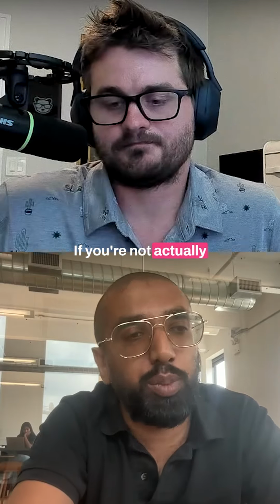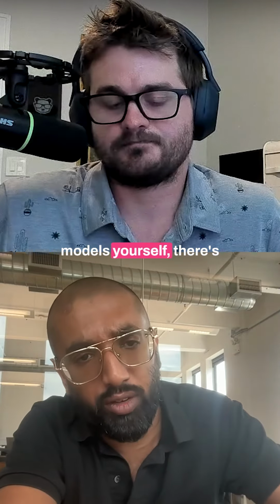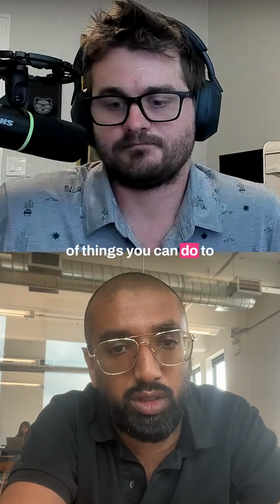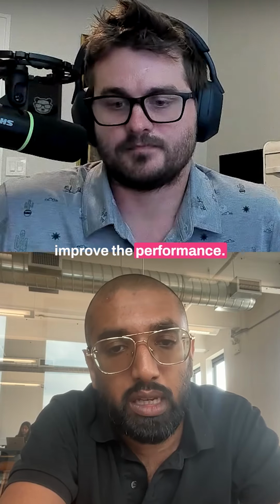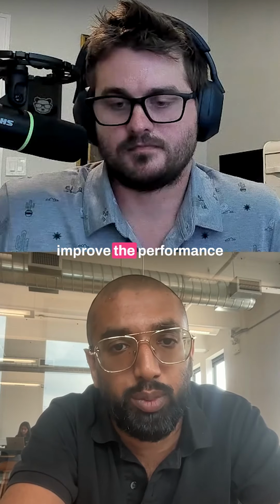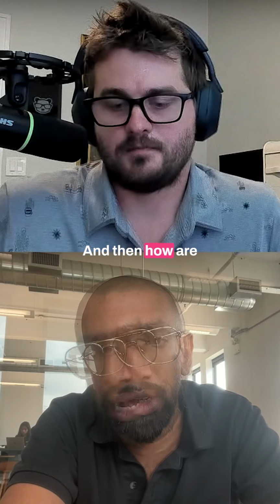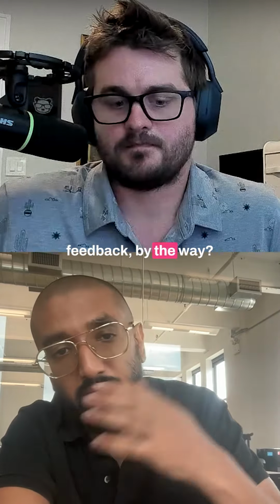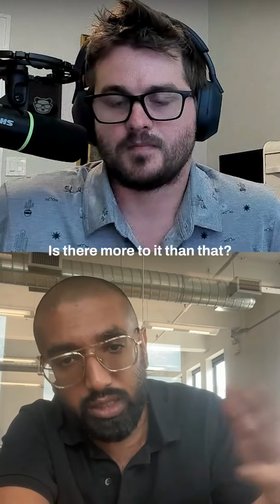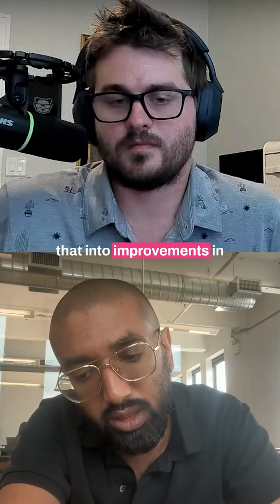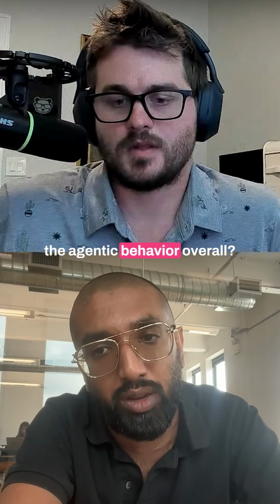If you're not actually building the foundation models yourself, there's a limit to what you have available to you in terms of things you could do to improve the performance. What are the levers that you guys are using to try and improve the performance of these agents? And then how are you actually taking user feedback? What is the user feedback, by the way? Is it thumbs up, thumbs down? Is there more to it than that? And then how do you translate that into improvements in the agentic behavior overall?